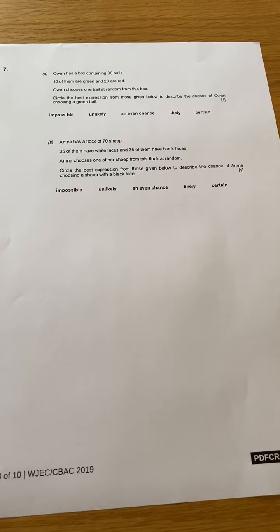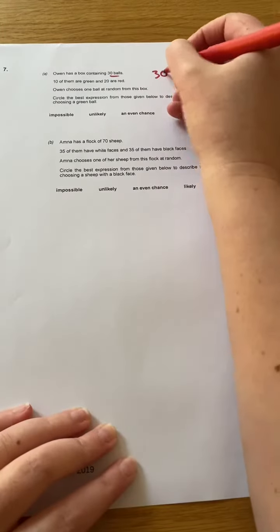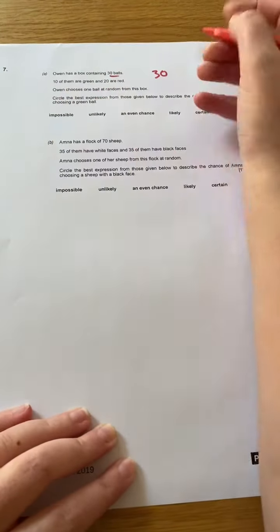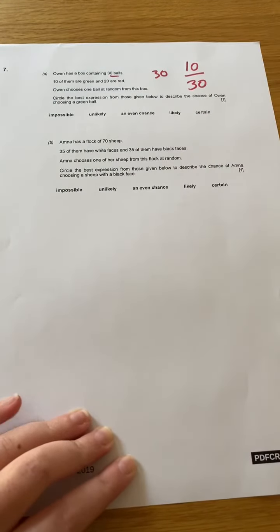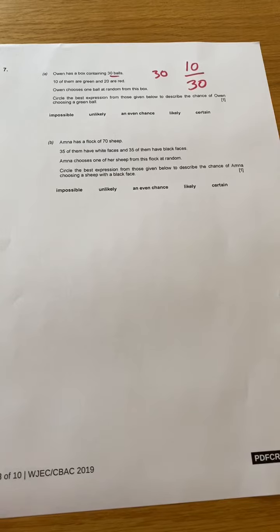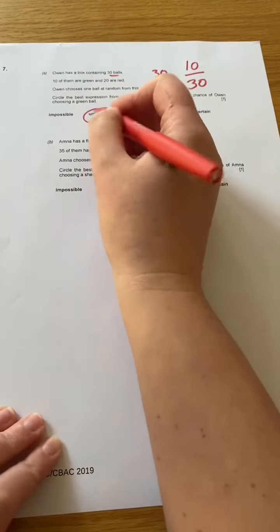So you're thinking there's 30 in total. 10 of them are green. So 10 out of 30 of them are actually going to be green. So that's under half. Half of 30 would be 15. So we would describe that as an unlikely chance.